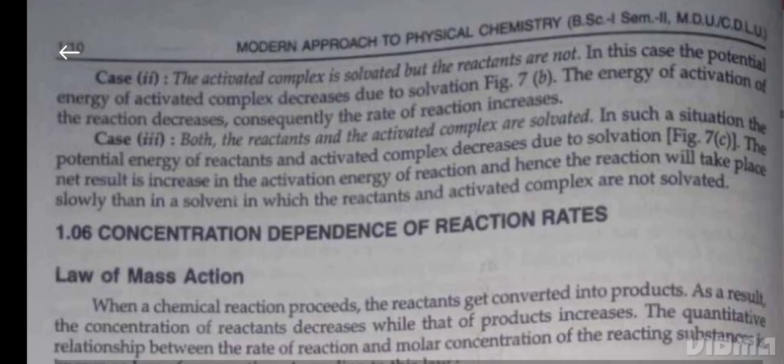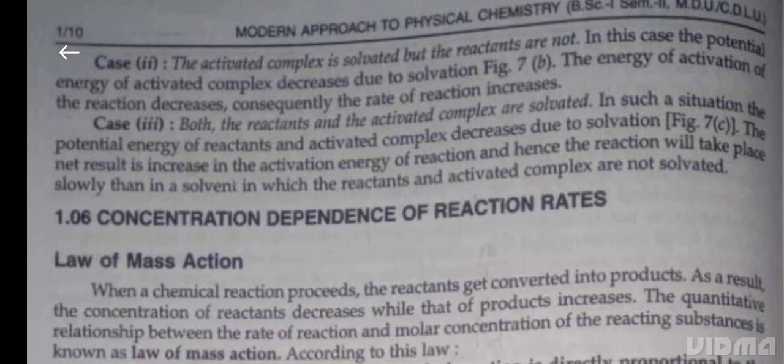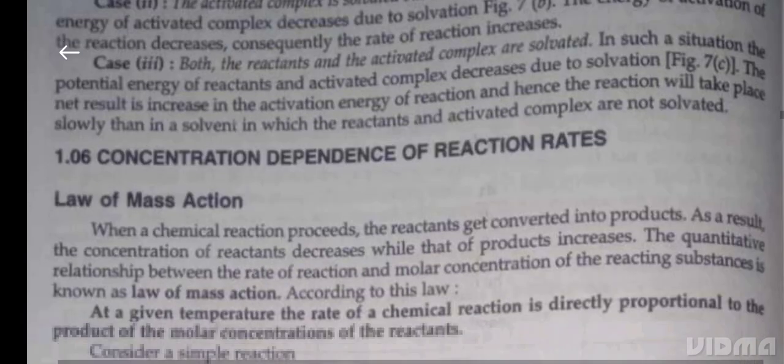Case 2. The activated complex is solvated, but the reactants are not. In this case, the potential energy of the activated complex decreases due to solvation. The energy of activation of the reaction decreases, consequently the rate of reaction increases. Case 3. Both the reactants and the activated complex are solvated. In such a situation, the potential energy of reactants and activated complex decreases due to solvation. The net result is an increase in the activation energy of the reaction, and hence the reaction will take place more slowly than in a solvent in which the reactants and activated complex are not solvated.